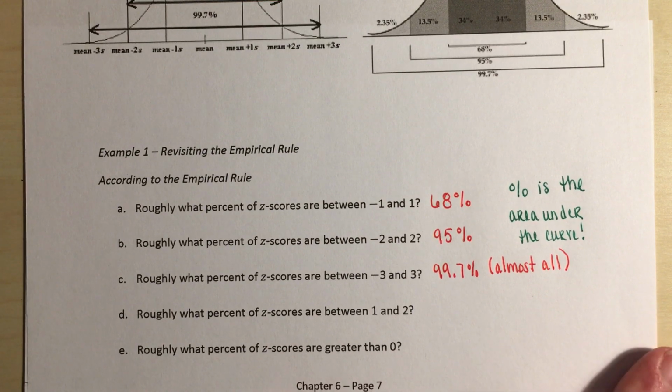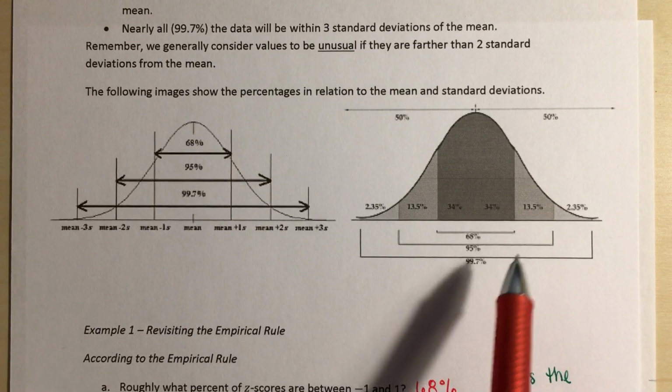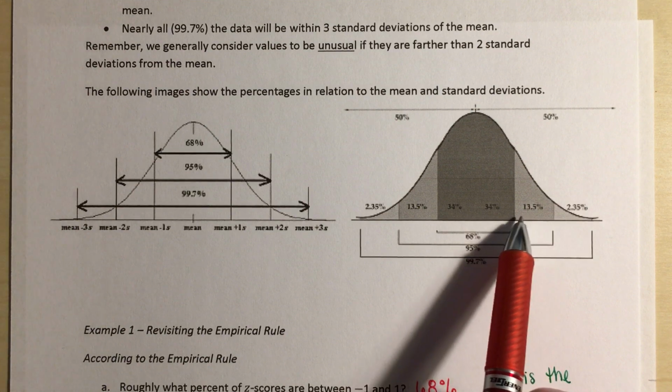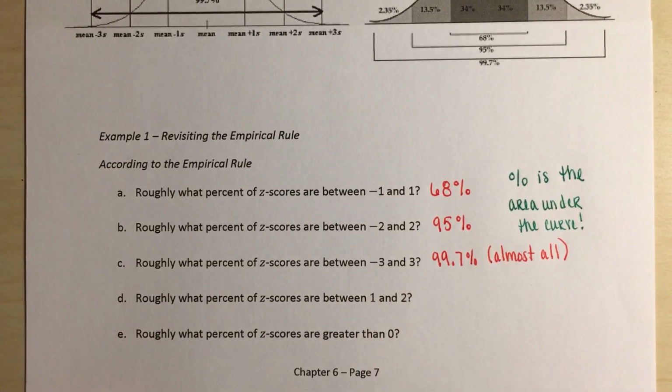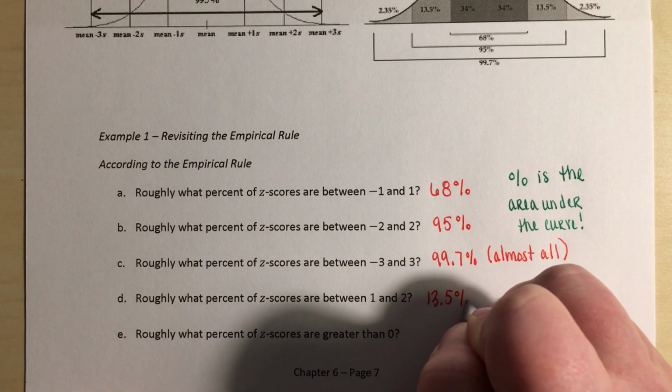Roughly what percent of z-scores are between 1 and 2? If we go up here, here's within 1 standard deviation, here's within 2. We see 13.5% in that little piece right there. So our answer to D is going to be 13.5%.